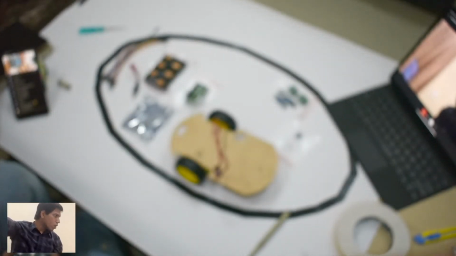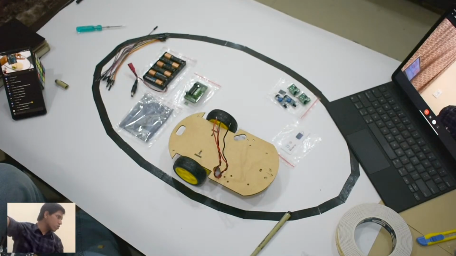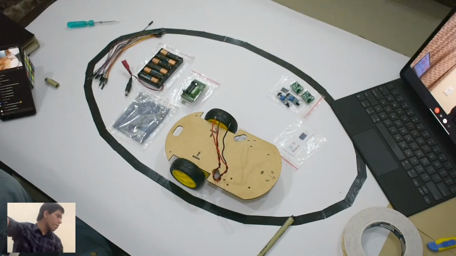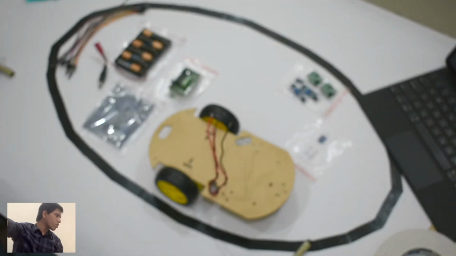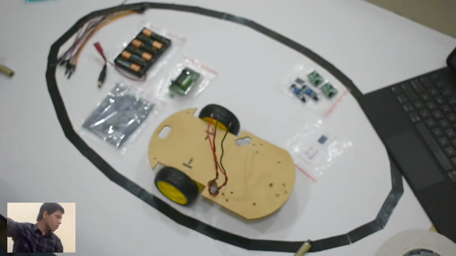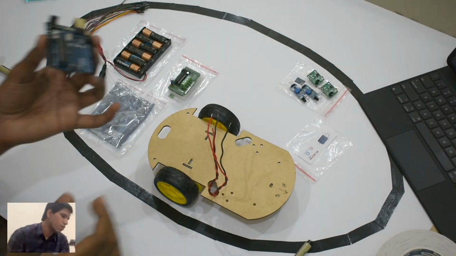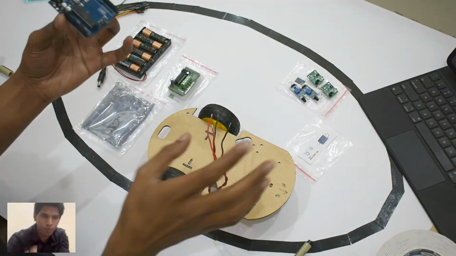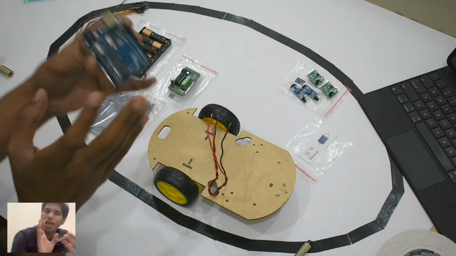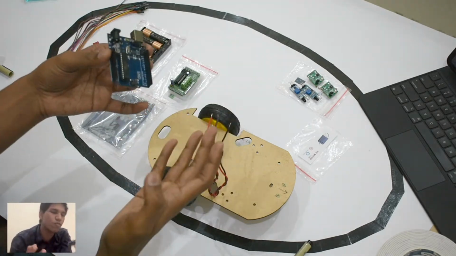You are going to connect those motors. Yes. So you're going to connect these motors to your Arduino, and your Arduino is going to tell your car where to move and how to move.